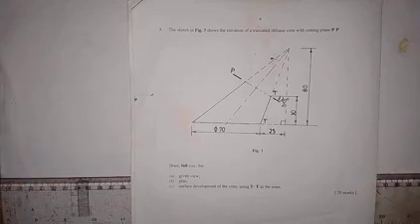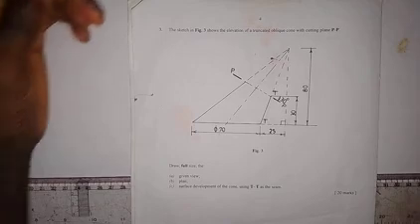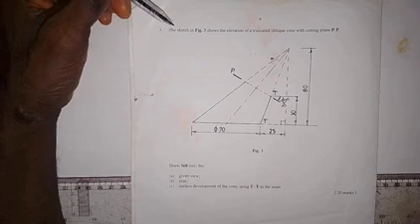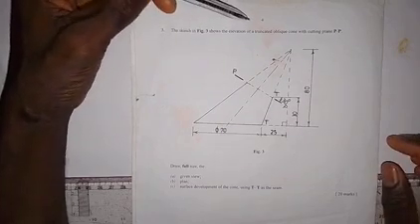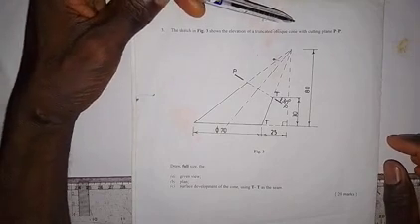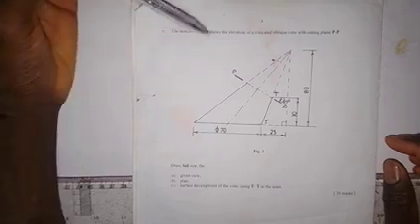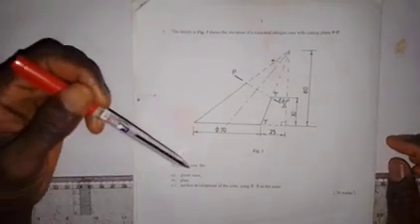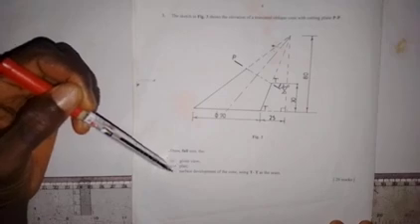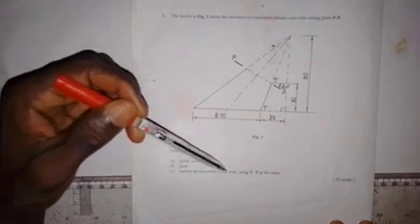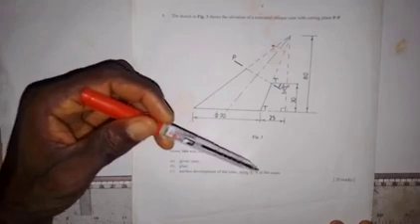So you can see the diagram on the screen, and the question says that the sketch in figure 3 shows the elevation of a truncated oblique cone with cutting plane PP. Then here we are asked to draw full size the given view, plan. That is question A. Question B is plan, and question C is surface development of the cone using TT as the seam.